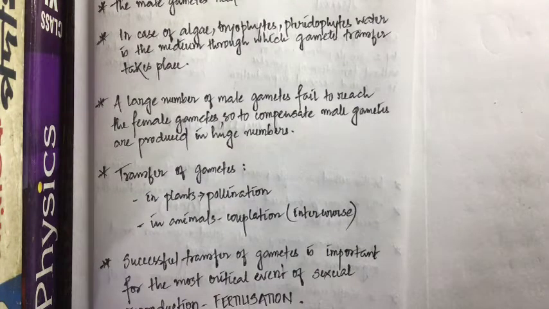Why? Because a large number of male gametes fail to reach the female gametes. That is why, to compensate, male gametes are produced in huge numbers.